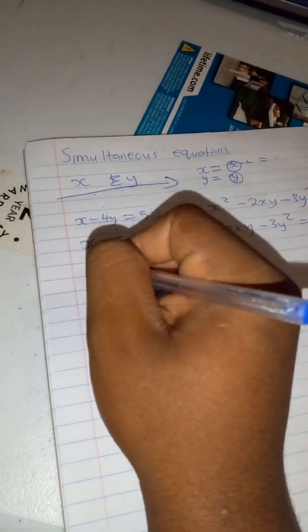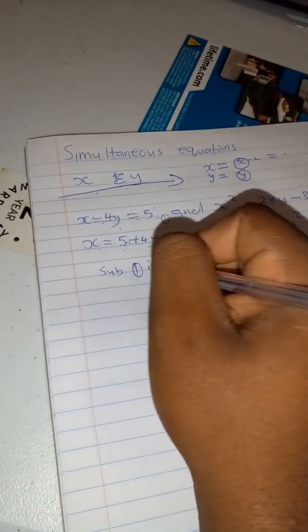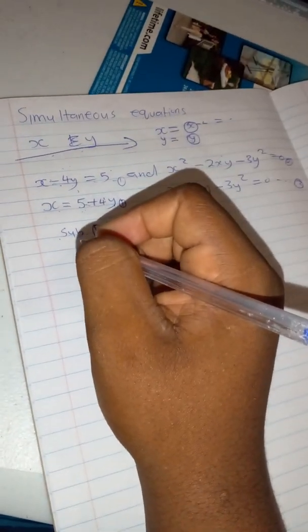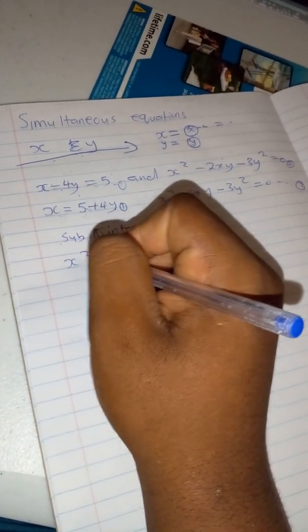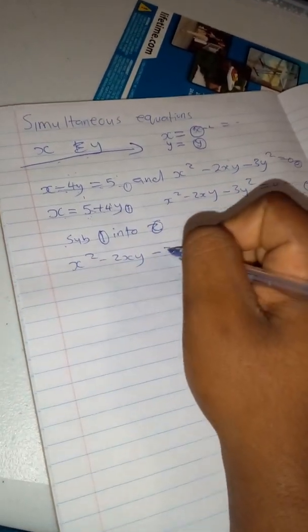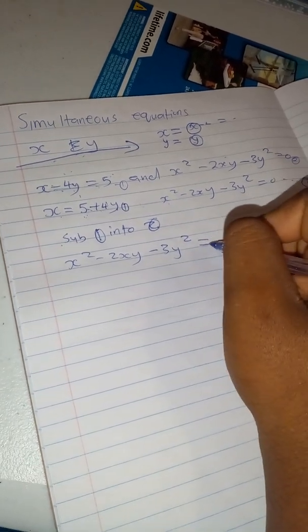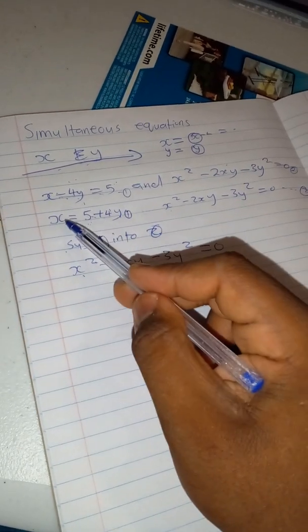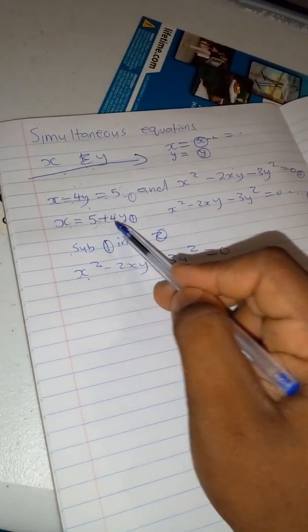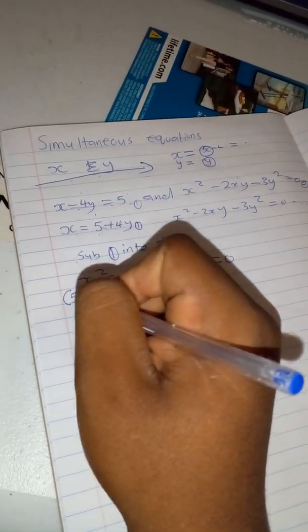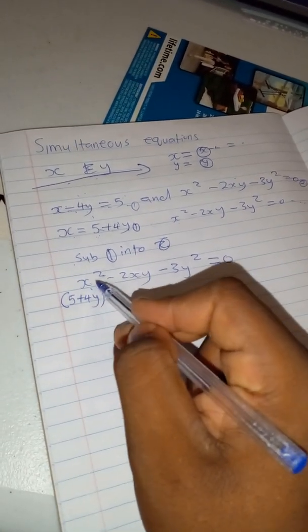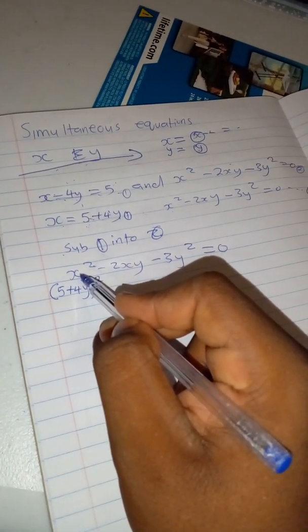Okay, here it is. Substitute equation 1 into equation 2. Let's write it then. We're going to say x squared minus 2xy minus 3y squared is equal to 0. But x squared, so we said where there is x, we substitute 5 plus 4y. So we are simply going to say (5 plus 4y) squared. We square it since our x was x squared.